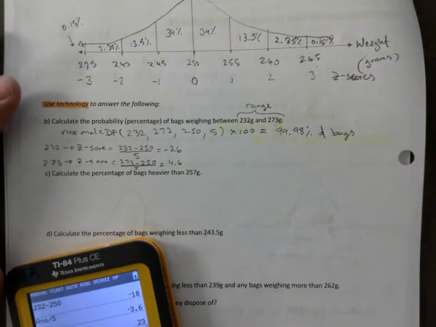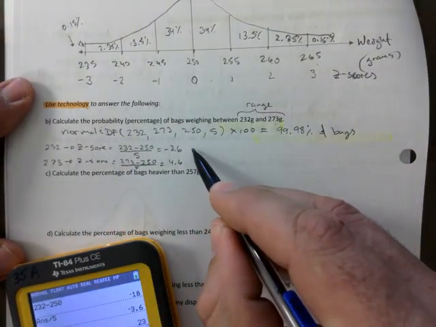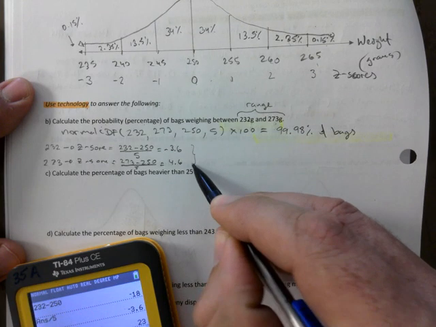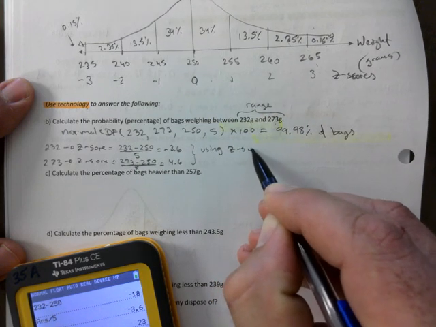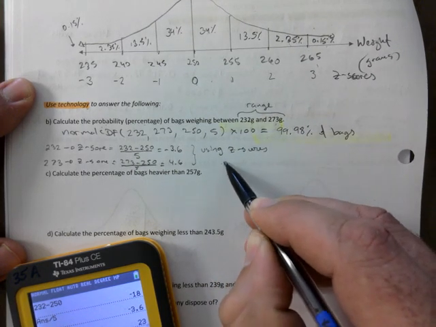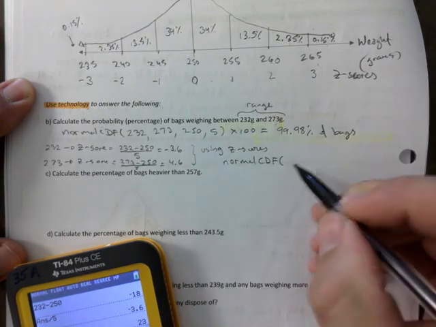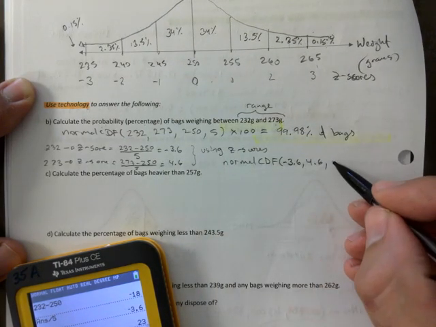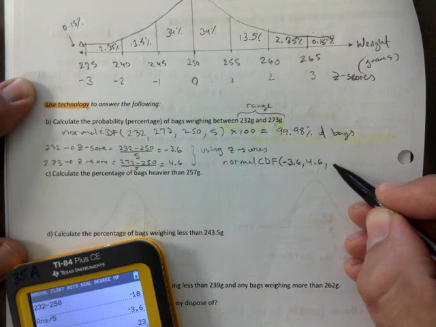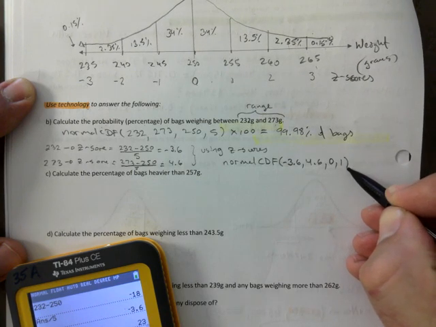Now we'll use these values to try to answer the same question using z-scores. We go normalcdf. My lowest is negative 3.6. My highest is 4.6. And what's my mean and standard deviation here? I'm using z-scores, so 0 and 1.